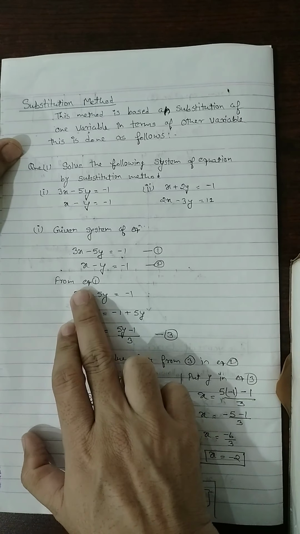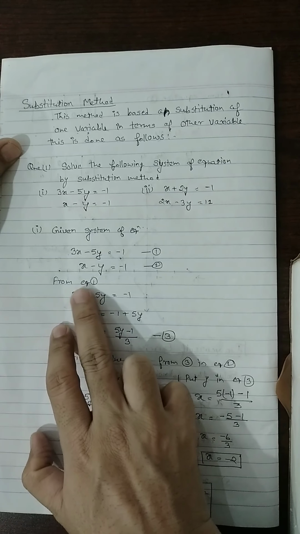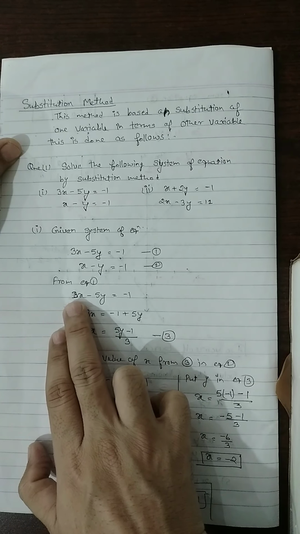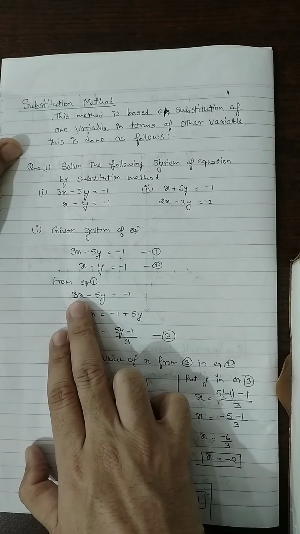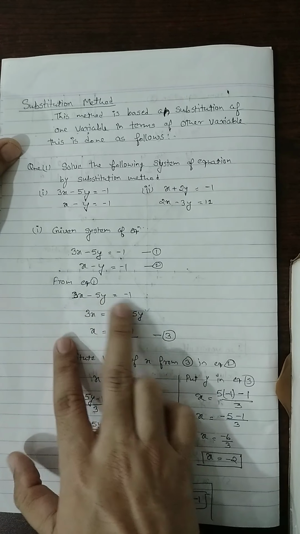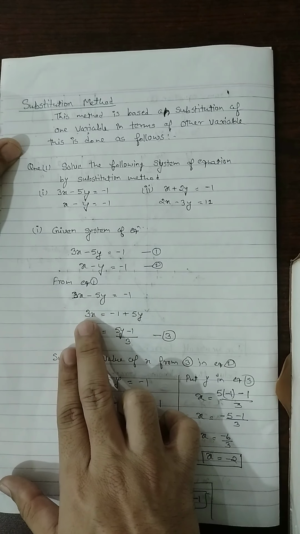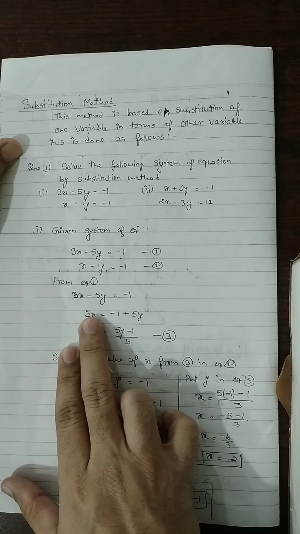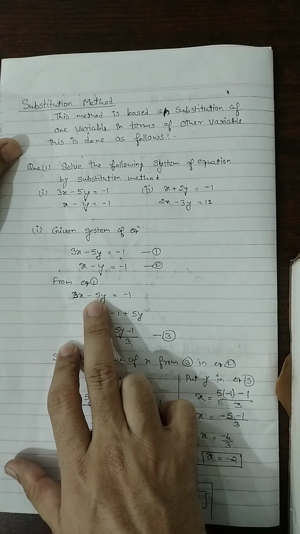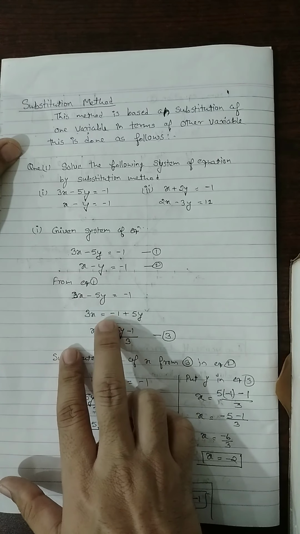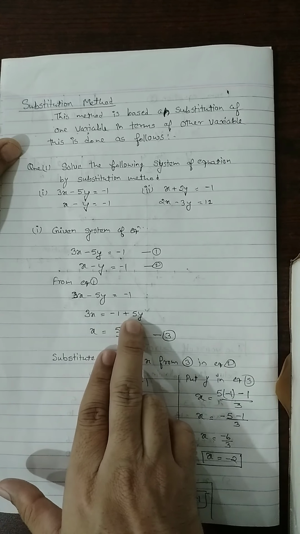Now I take equation number 1: 3x minus 5y is equal to minus 1. I keep 3x on the left hand side and transfer minus 5y to the right hand side, so it becomes minus 1 plus 5y.